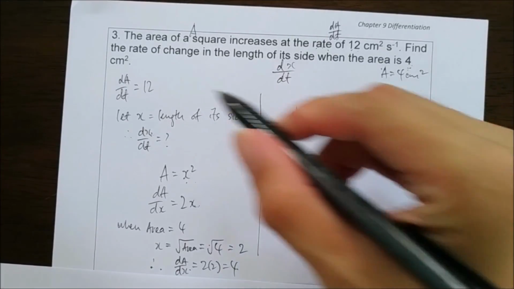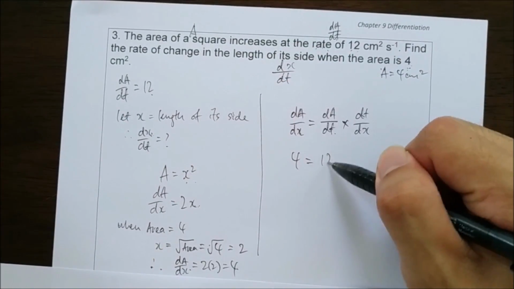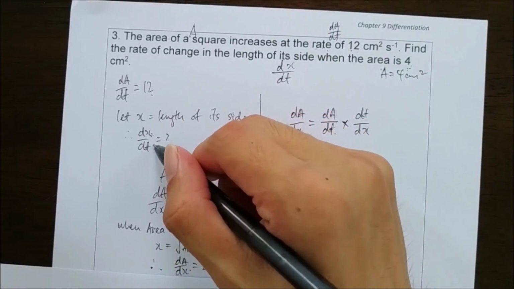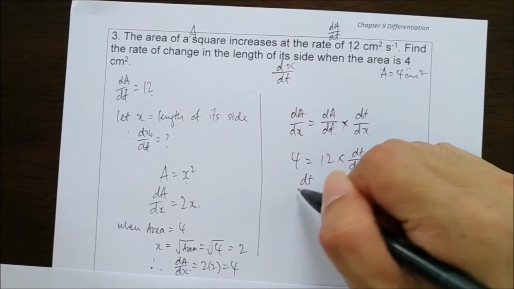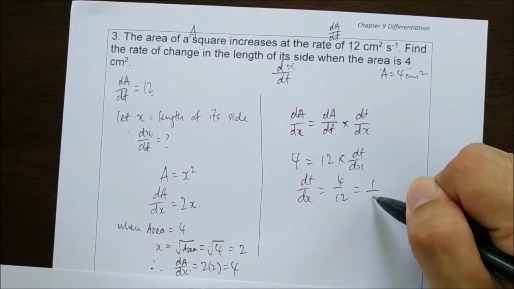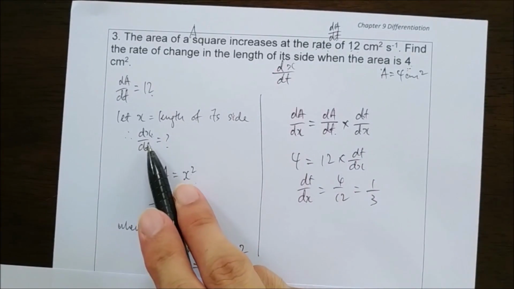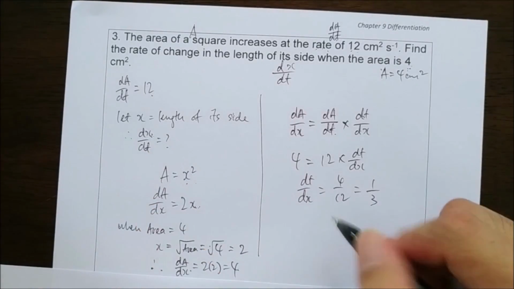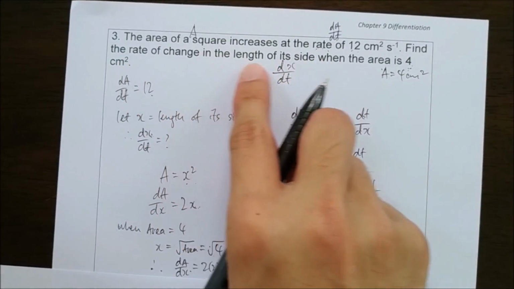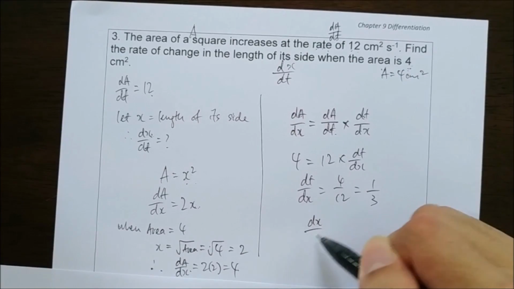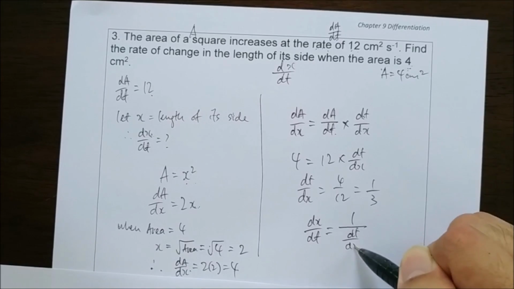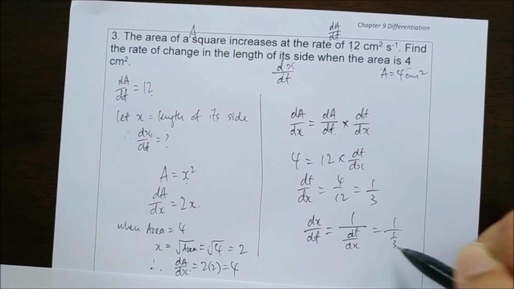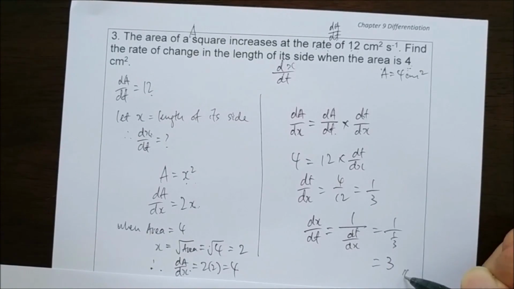For dA/dt, we get the value of 12 from here. dt/dx is the one that we're looking for. But the question asks for dx/dt. Find the rate of change in the length. So dx/dt equals 1 over dt/dx, 1 over 3, which equals 3.